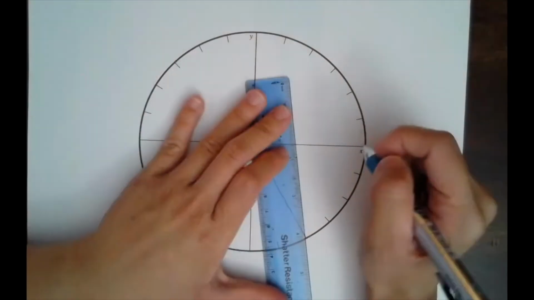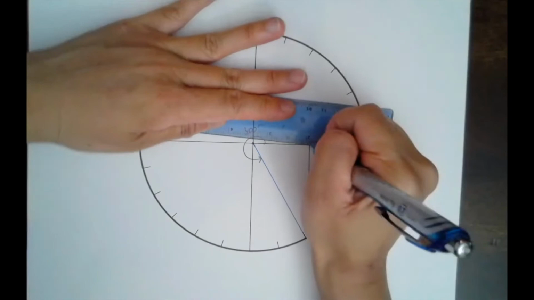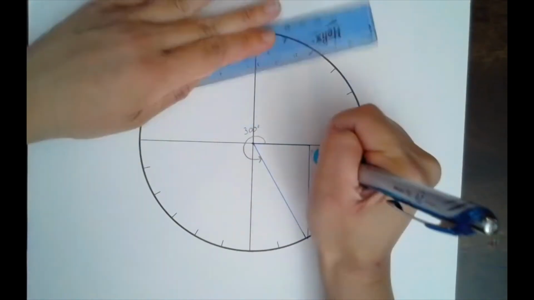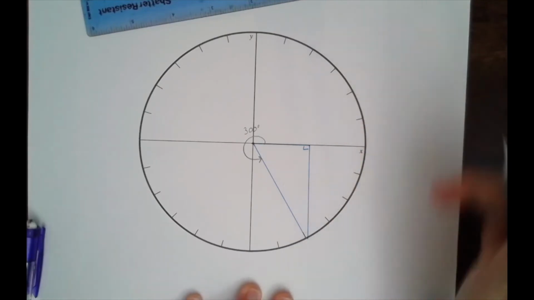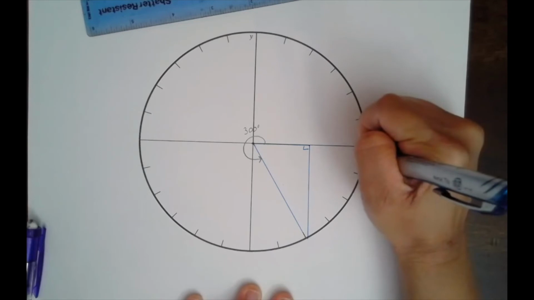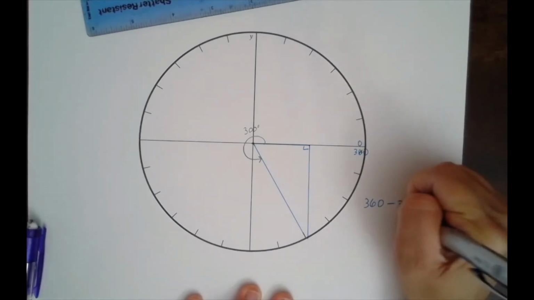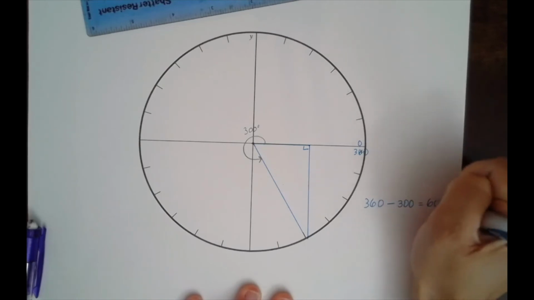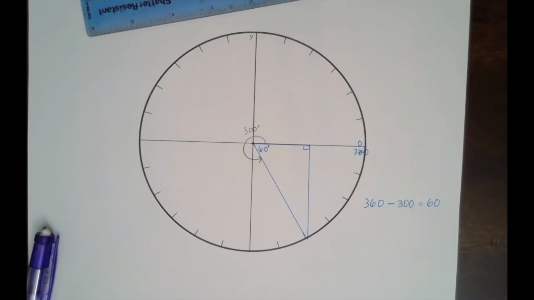So you always draw your triangle going to the x-axis. Okay. So what's our reference angle? To find our reference angle, remember this is a 0-degree angle, or 360. So we take 360 minus 300, and we get 60 degrees. So this is a 60-degree angle.